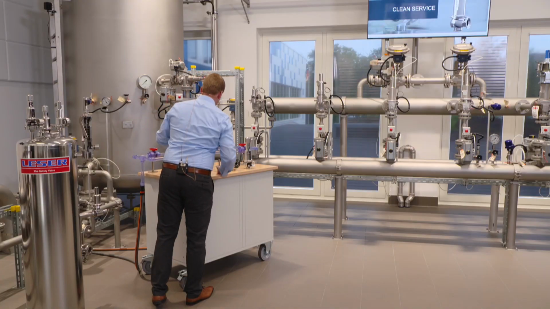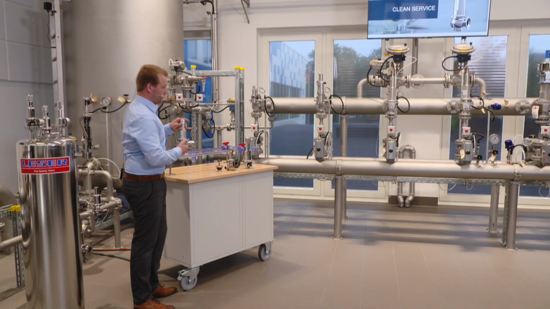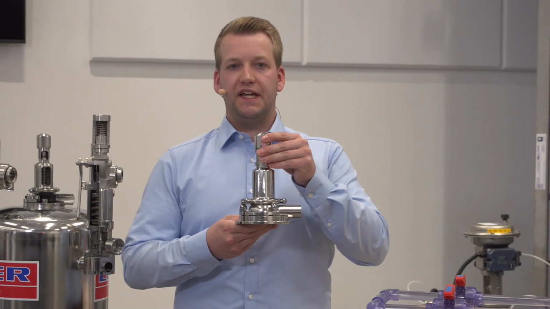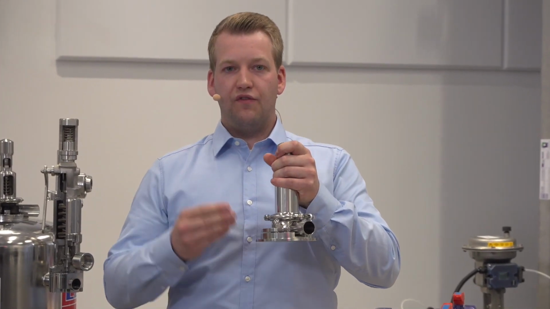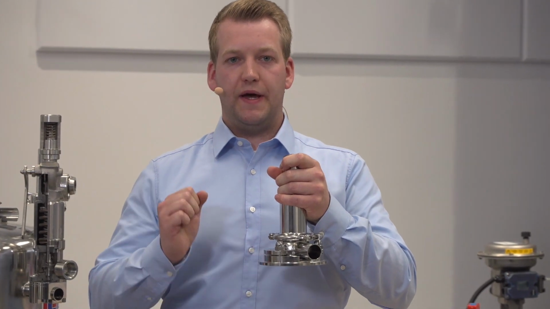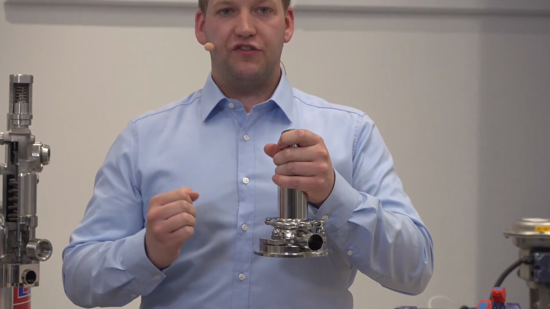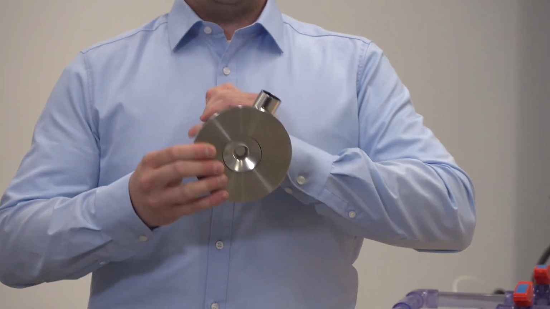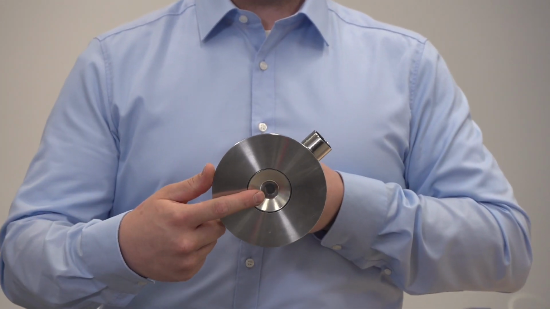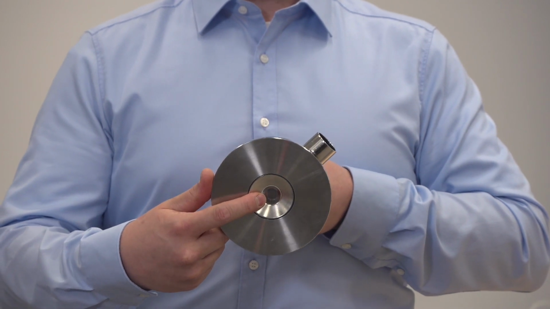And then there are special designs. For example, here is the vessel clamp with a very small dead space ratio. We talked about the dead space ratio before. This means we have a very small length to the disc.